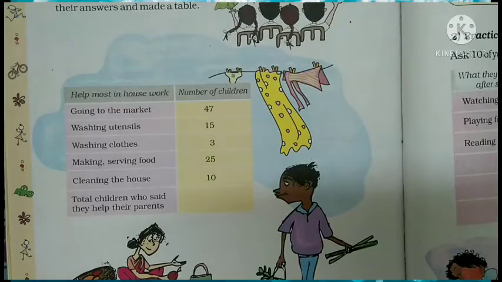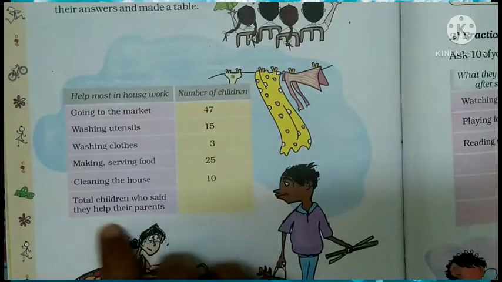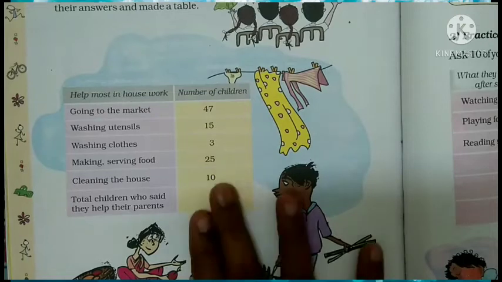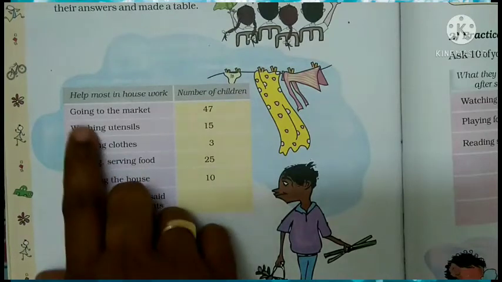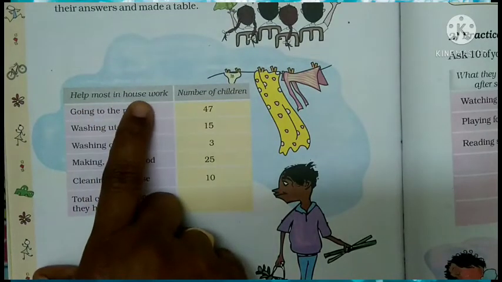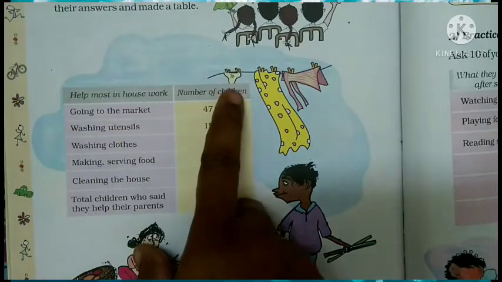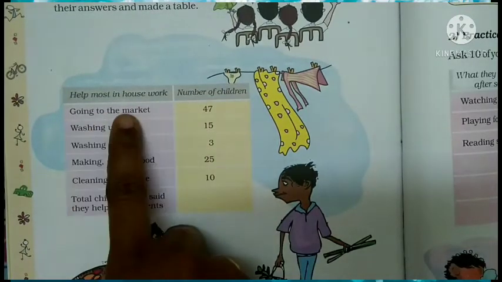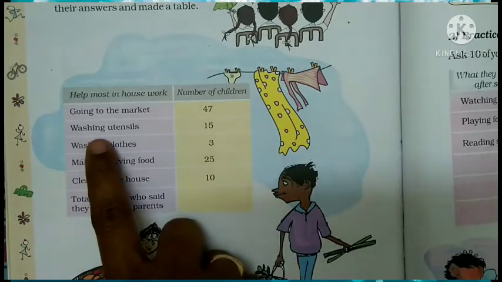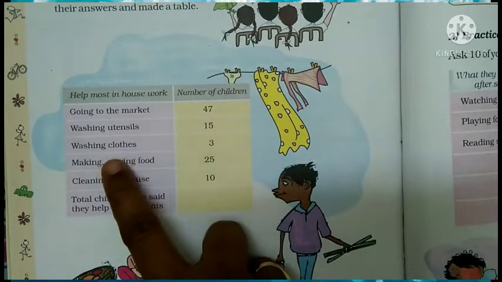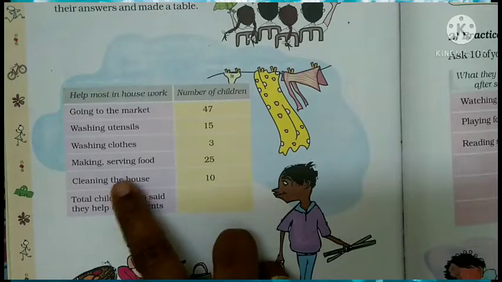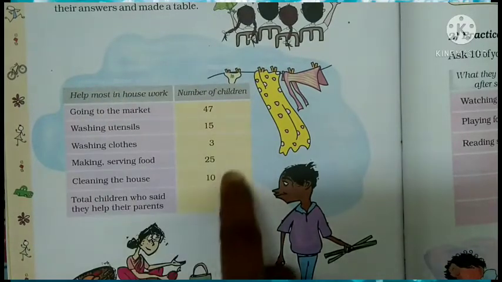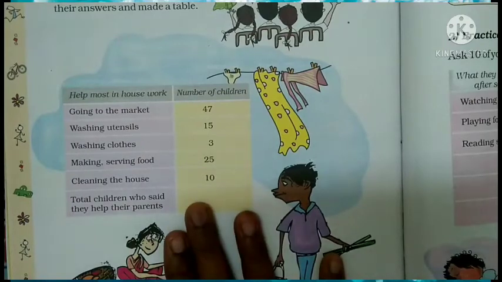In your textbook, page number 162, there is a tabular column. Using this tabular column, you want to draw this information in a pie chart. The information is on the basis of who helps most in housework. The number of children is represented in these columns: going to the market, 47 students; washing utensils, 15 children; washing clothes, 3 children; making and serving food, 25; and cleaning the house, 10. So using this information, we want to draw the pie chart.